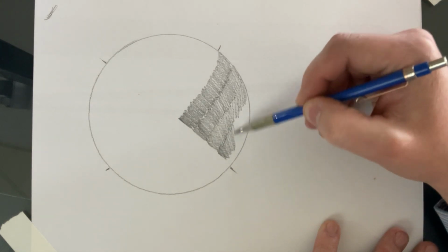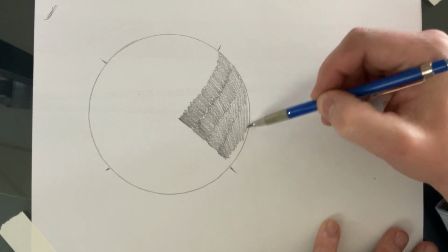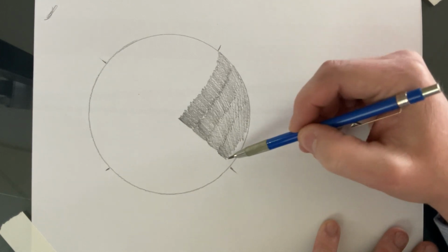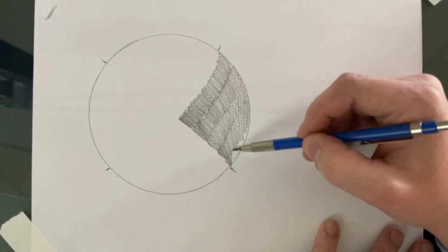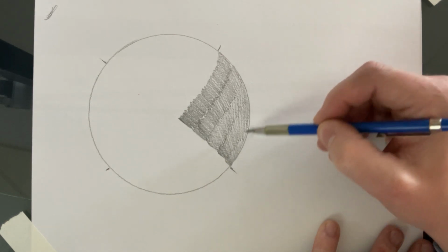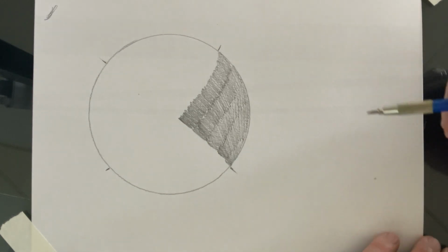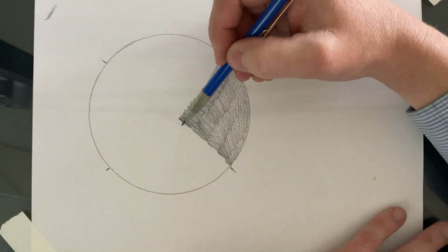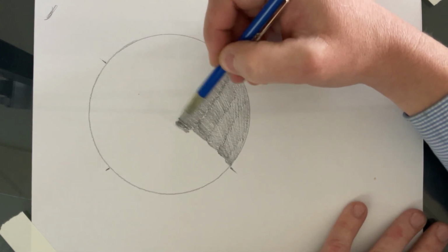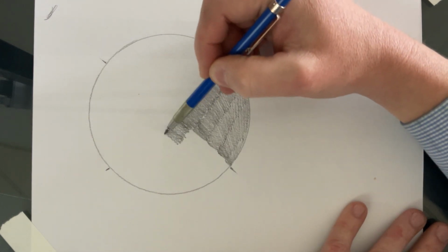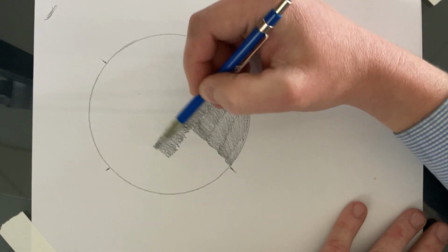And I'm just laying a base layer. And down here, you got to trust it. I'm just laying down value. Now I'm going to go this way. Remember not to smudge. Pencil's starting to get dull.